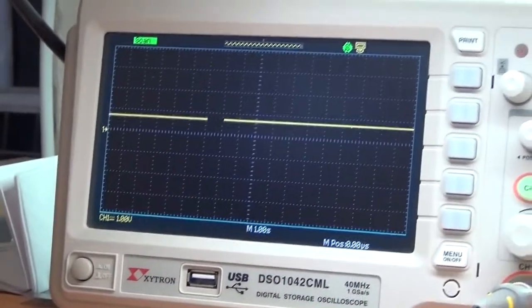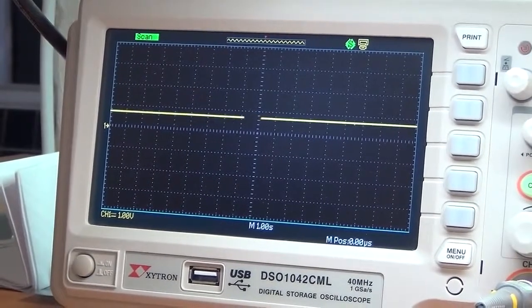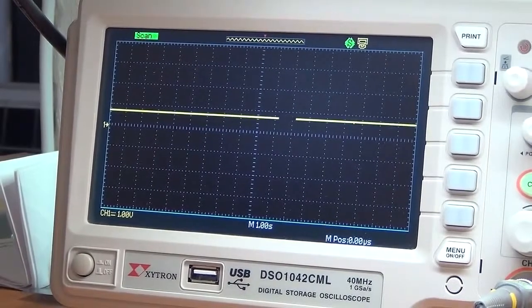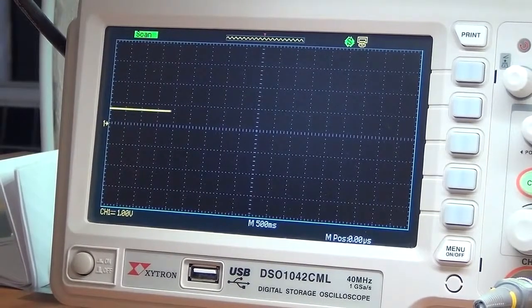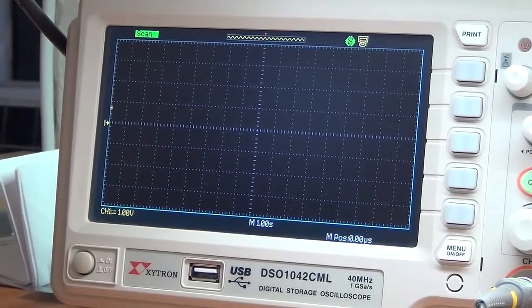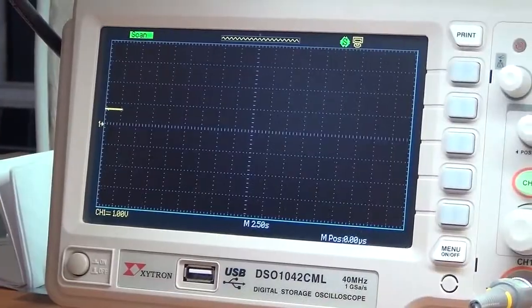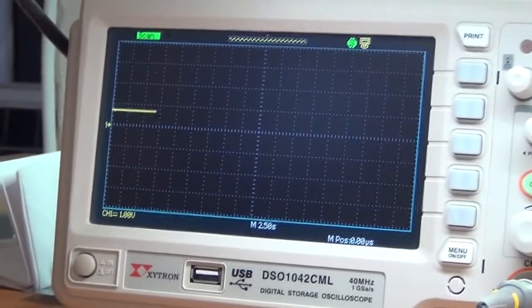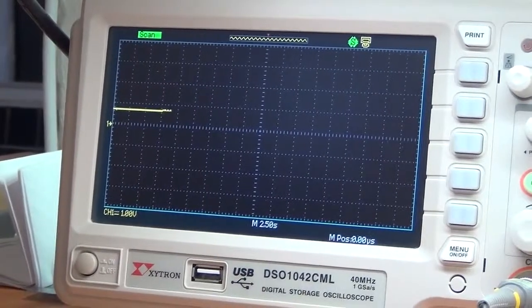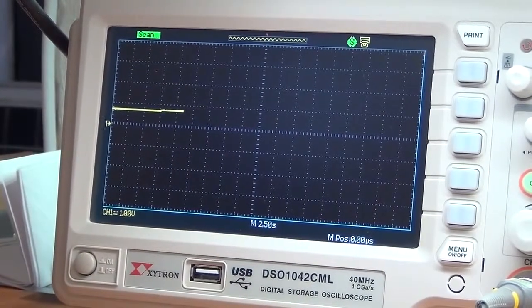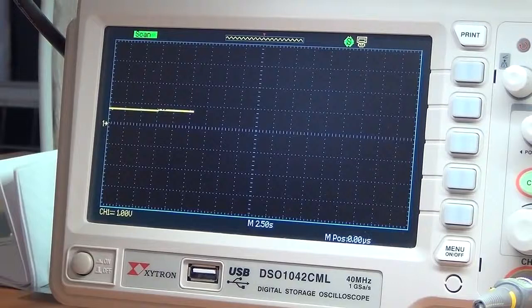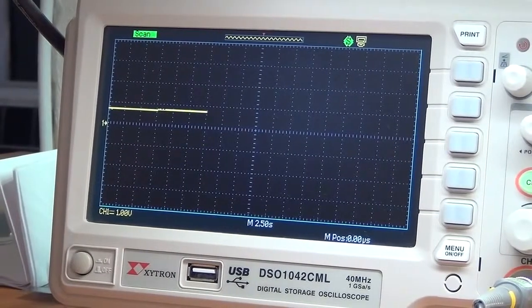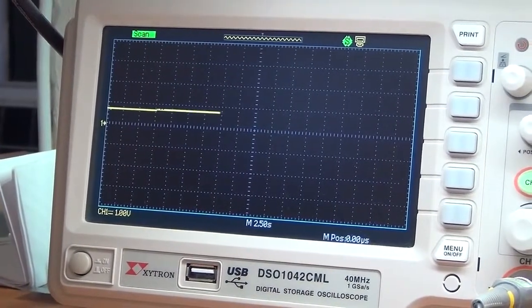If I go and change the time base on the scope, you can actually see if I change it up to half a second per division, how it scans faster. And if I change it like there, I've got it 2.5 seconds per division, it goes slower. So I'm now going to switch on my variable power supply, and it is slowly applying a voltage to that capacitor.